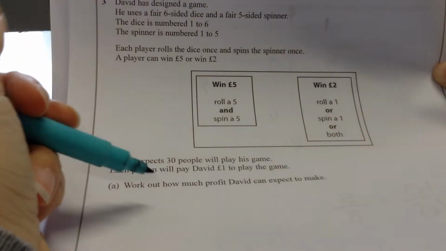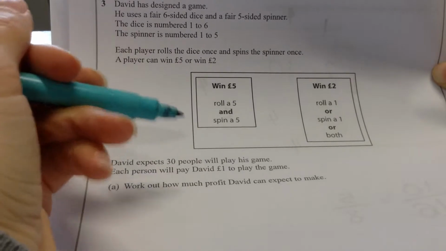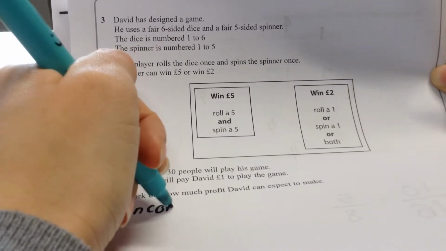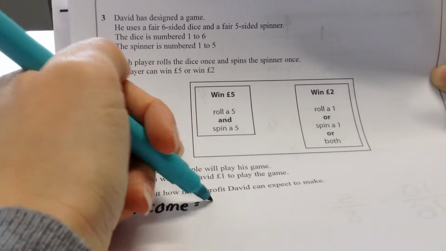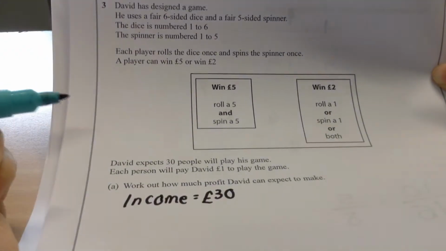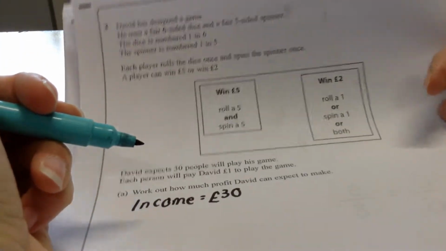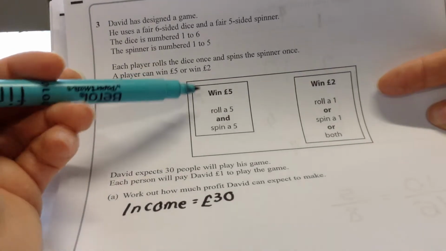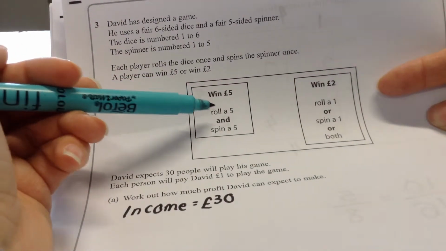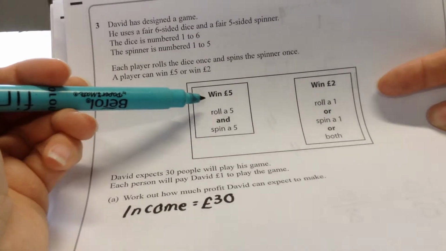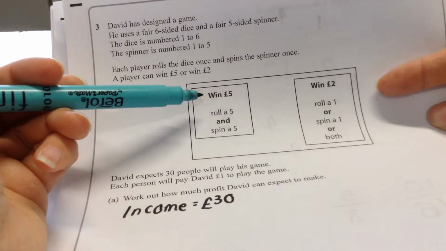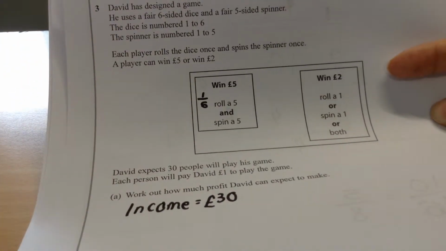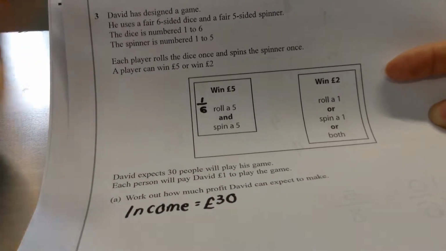Okay. Well, if 30 people are going to play and they're going to pay £1 each, then we can say that the income is going to be £30, £1 each. Okay. We need to work out how much money he's going to lose. So he's going to pay out £5 if they roll a 5 and spin a 5. Okay, the probability of rolling a 5 is 1 out of 6. The probability of spinning a 5 is 1 out of 5.